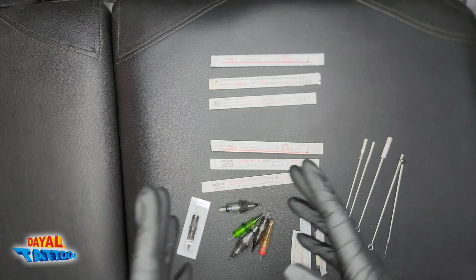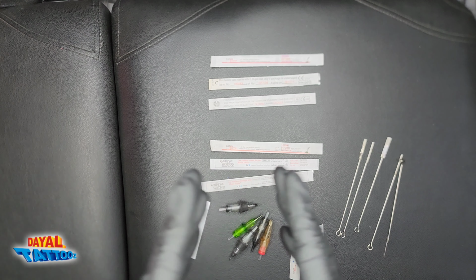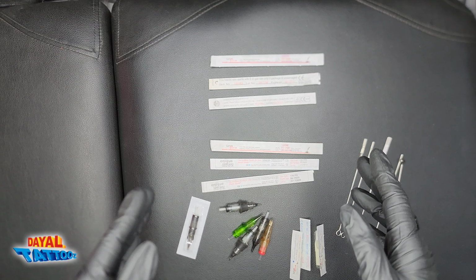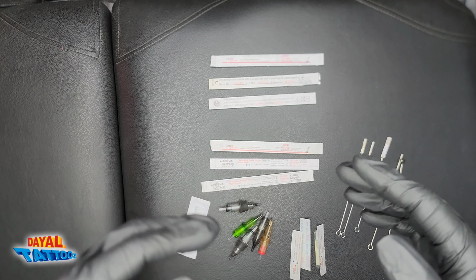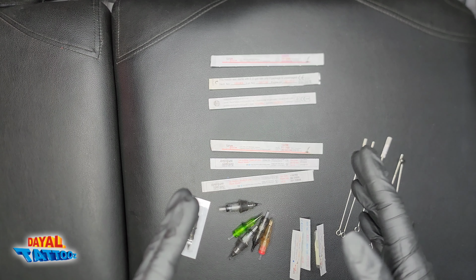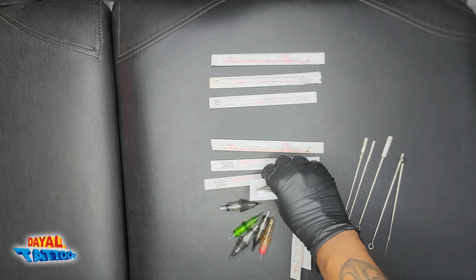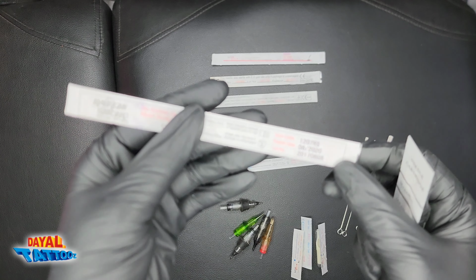Hello friends, today's lesson is on tattoo needles: what are tattoo needles, what size are they, what is grouping, and we'll also learn about labeling. So let's start. First of all, let me show you how the needles are made.